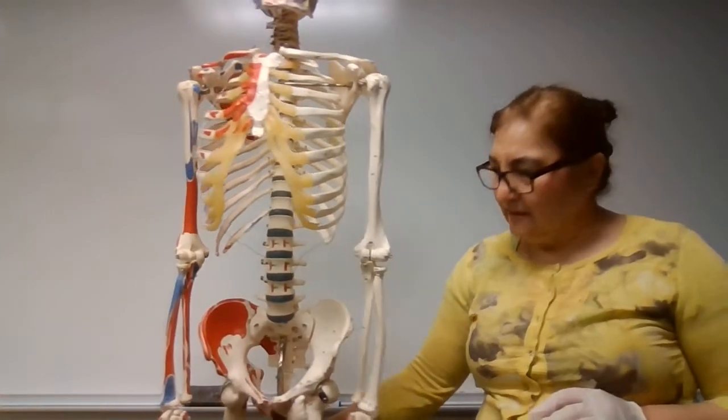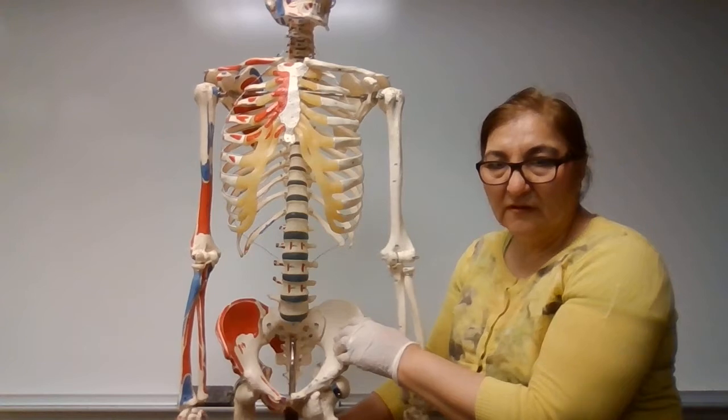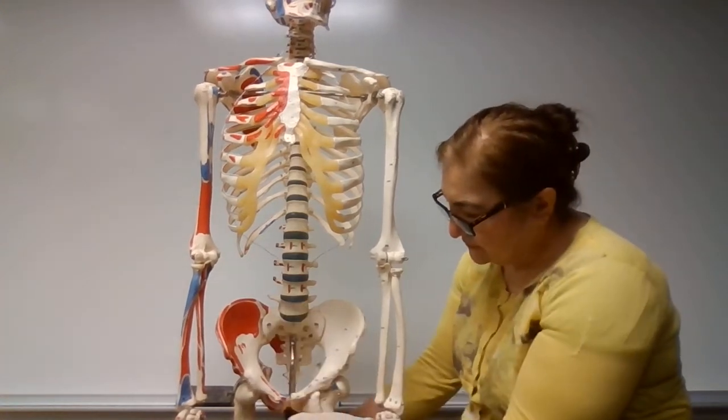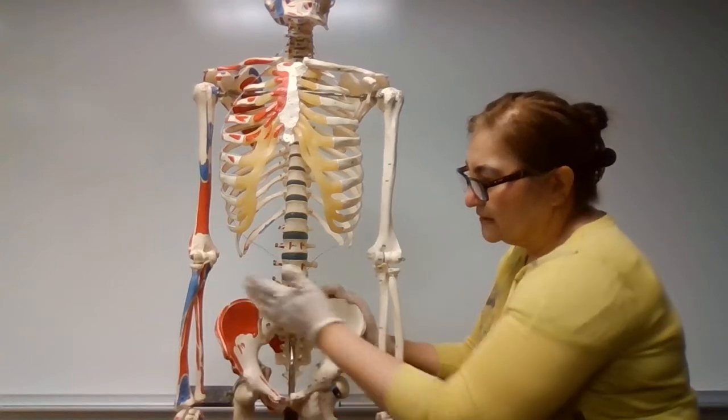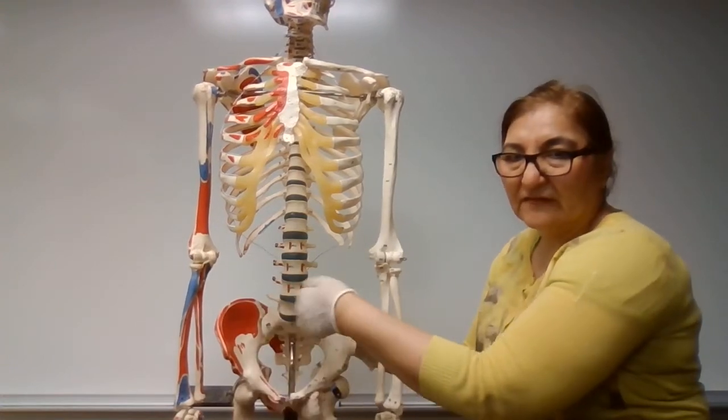I'll show you the model. See, the two coxal bones with the sacrum in the back make the pelvic cavity.